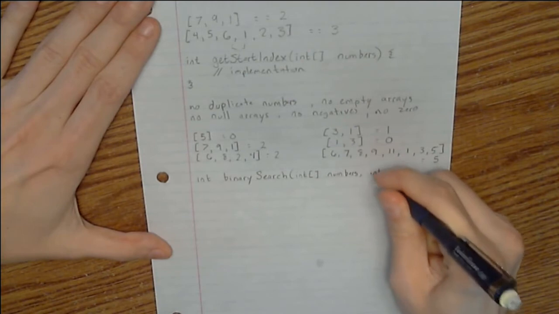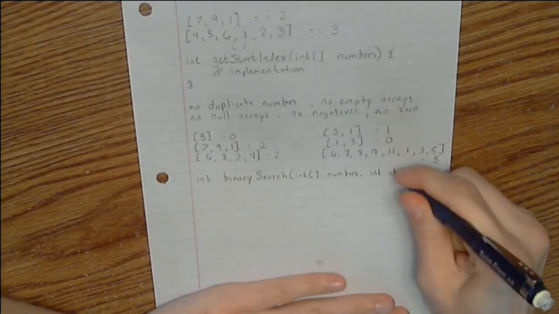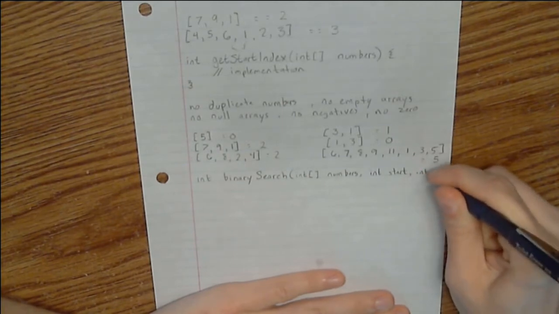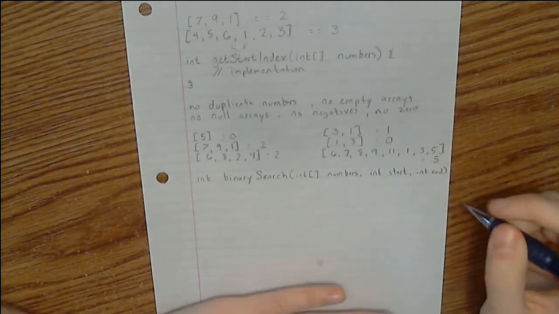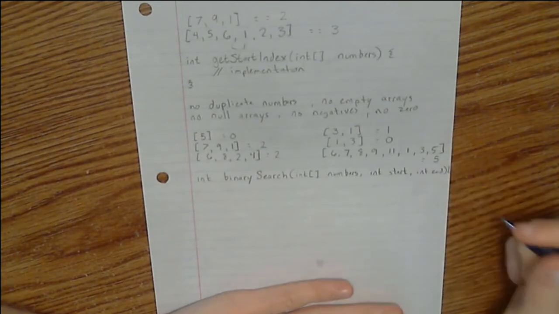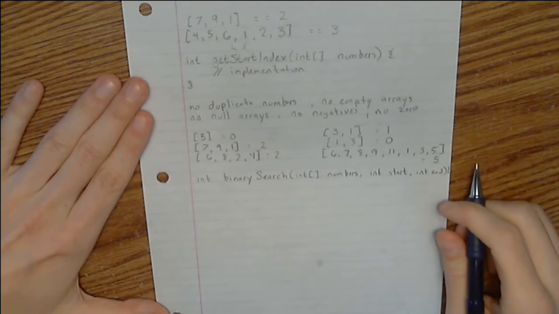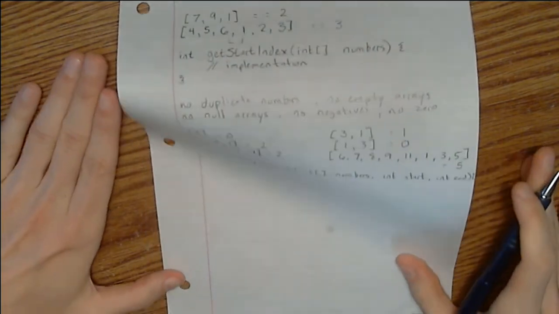We need our starting index. And we need our ending index. Can't see that. Just added a little closing bracket down there.